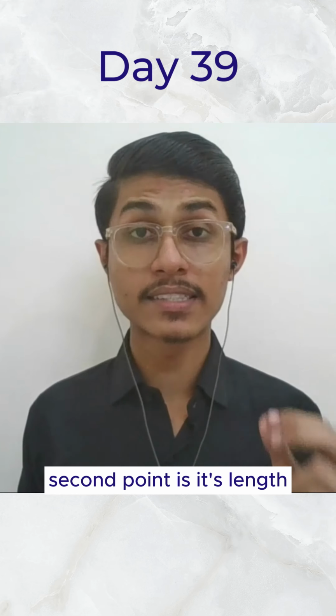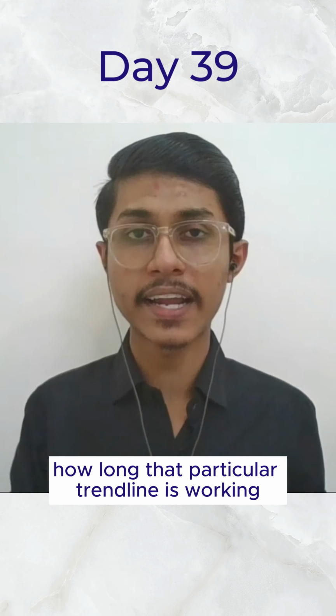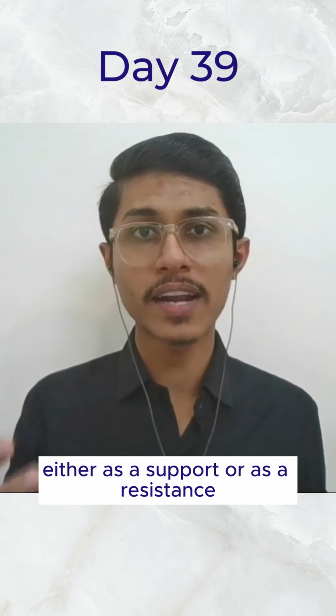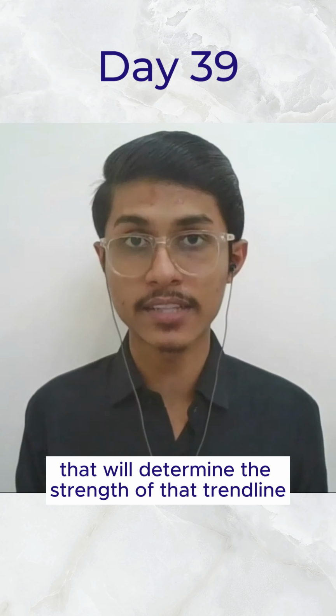Second point is its length, how long that particular trend line is working either as a support or as a resistance. That will determine the strength of that trend line.